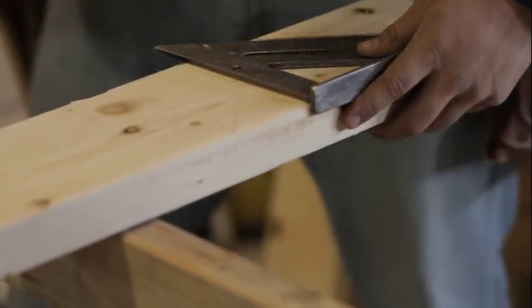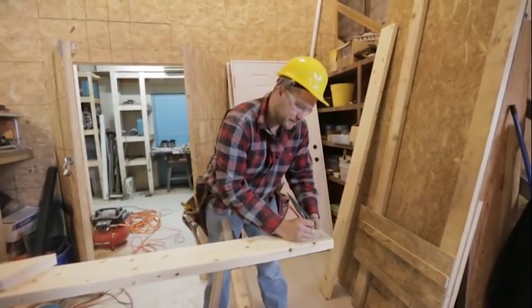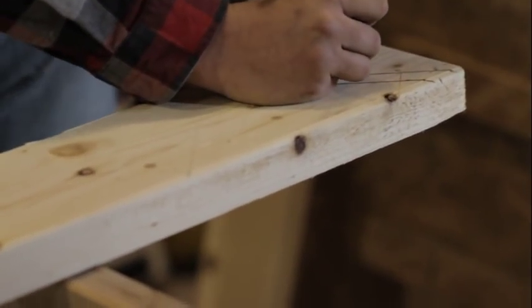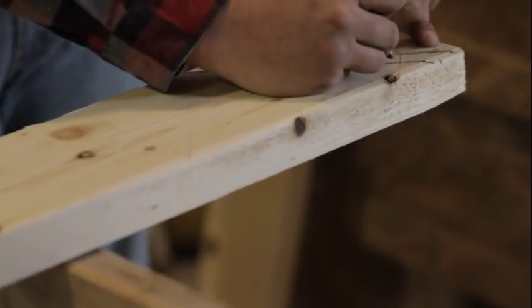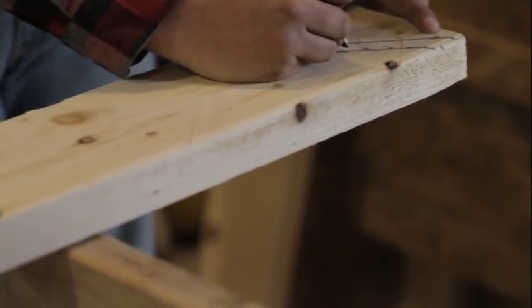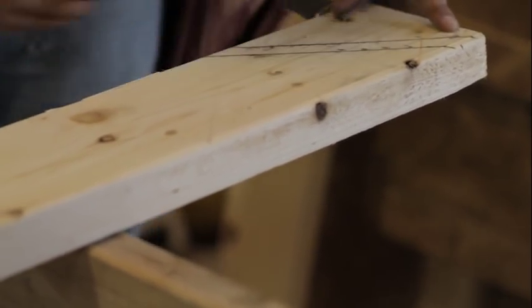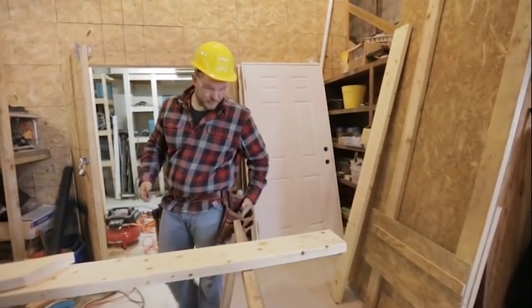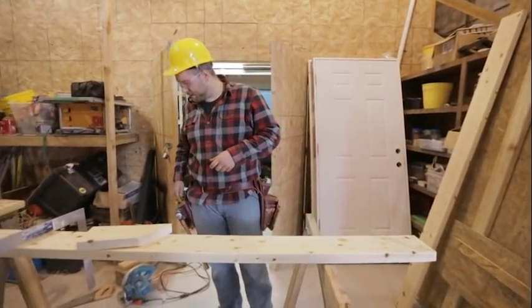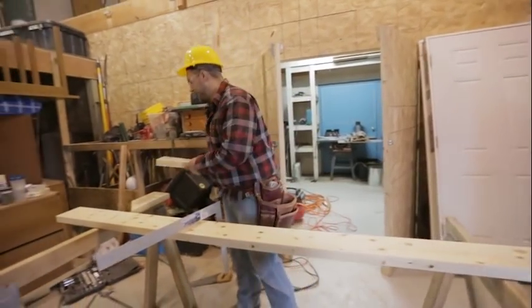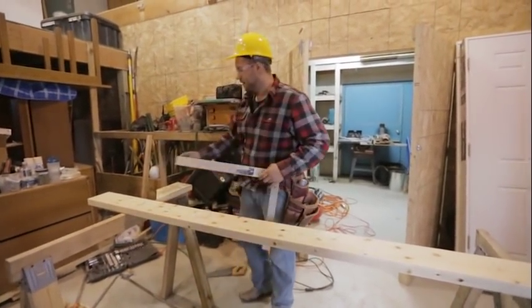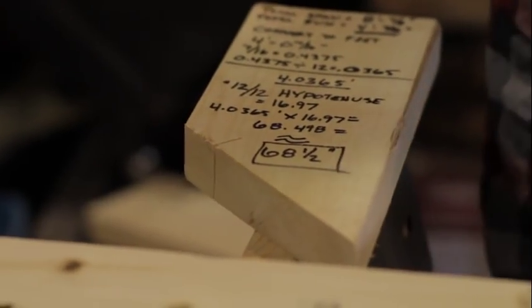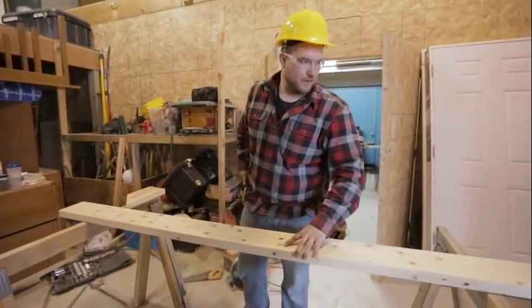All right, so we have this theoretical line, and we're gonna take all of our measurements off this theoretical line, but this is actually gonna be our cut line. And again, that's accounting for the thickness of our ridge beam. So what we're gonna do next is take that 68.5 inch measurement that we came up with in our math, and we're gonna come down this rafter.